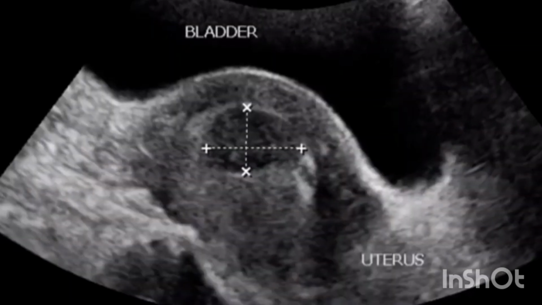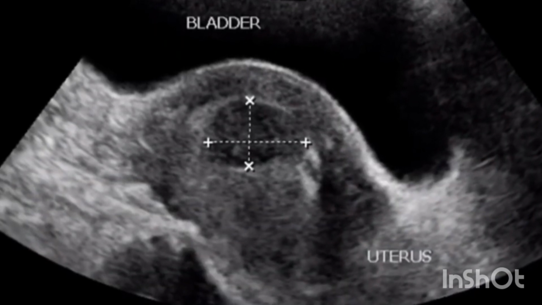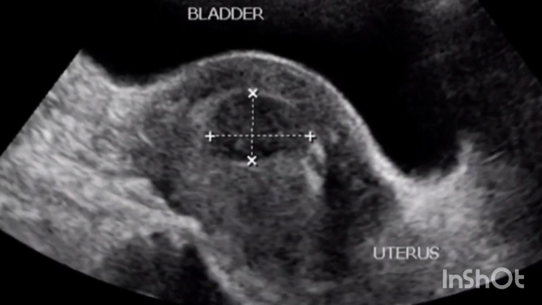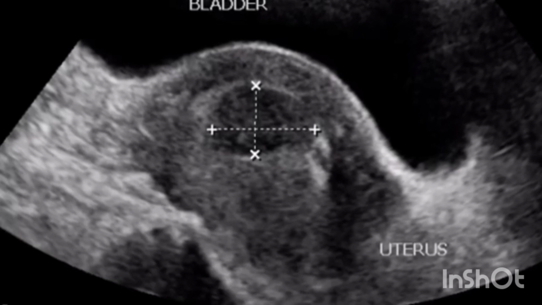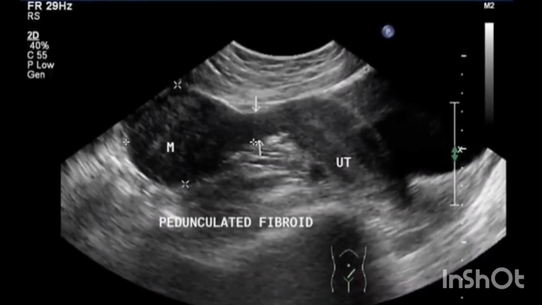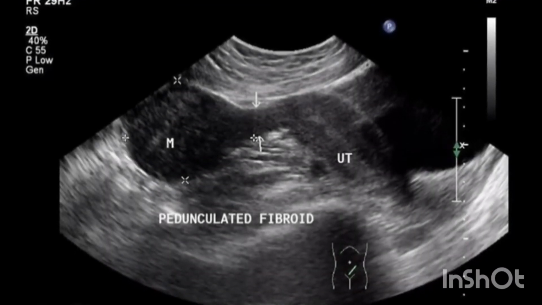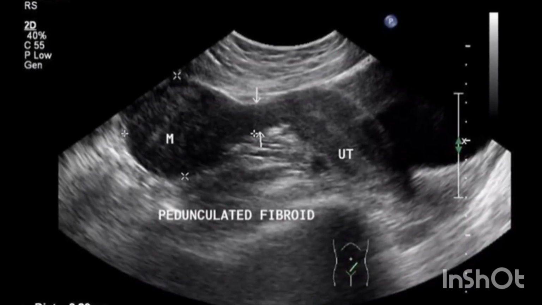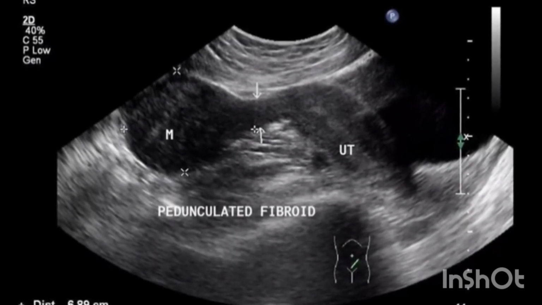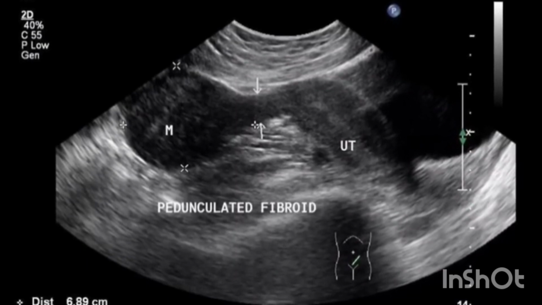3. Submucosal fibroids. Fibroids that develop in the muscle layer beneath the womb's inner lining and grow into the cavity of the womb. 4. In some cases, subserosal or submucosal fibroids are attached to the womb with a narrow stalk of tissue. These are known as pedunculated fibroids.